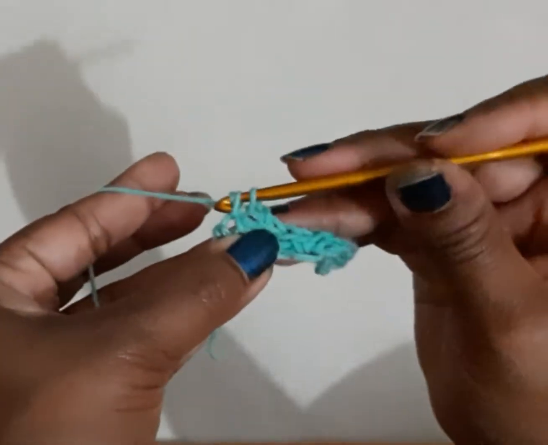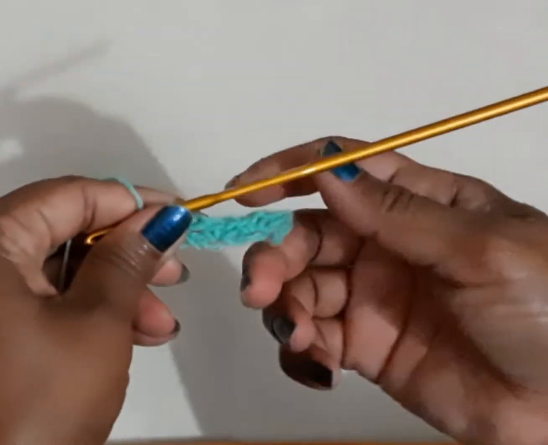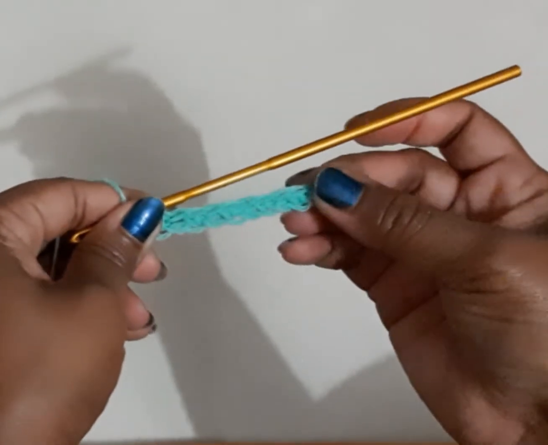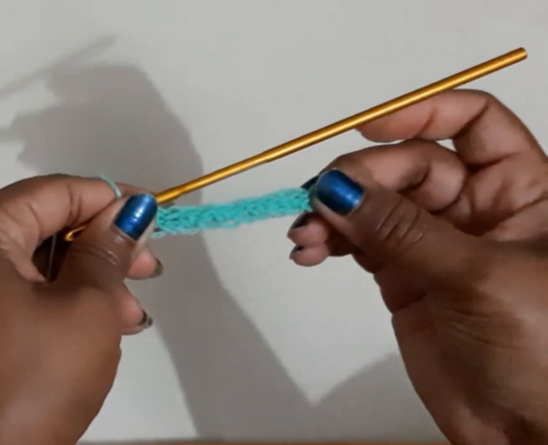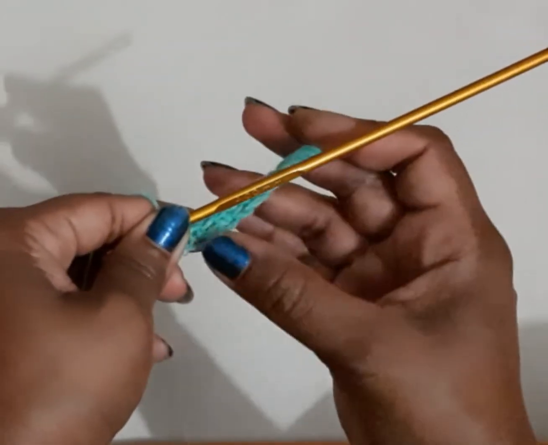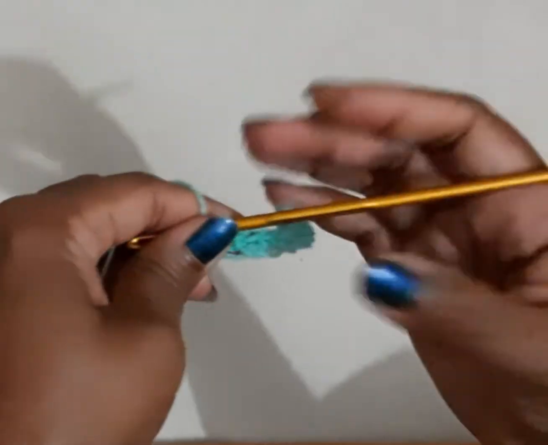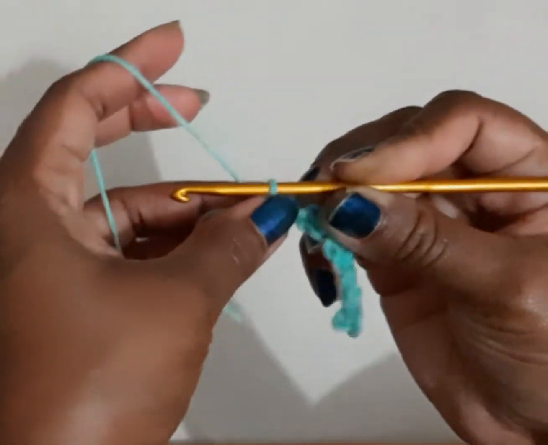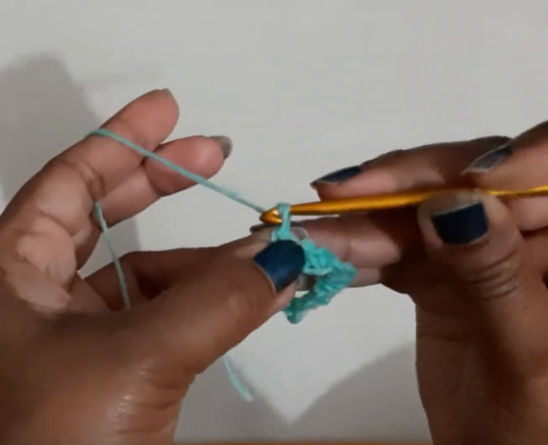So in order to do this stitch, make sure that you have an even number of chains so that it works easily. You will need a single crochet in the last chain. So let me show you how to do a row 2. So now I will chain 2.